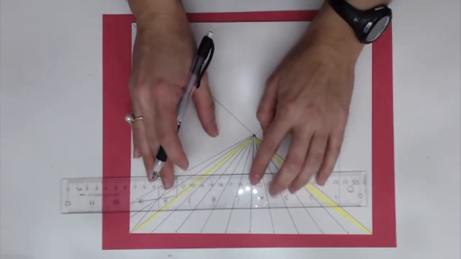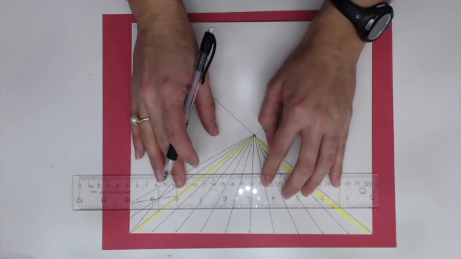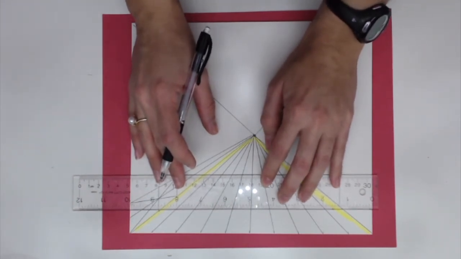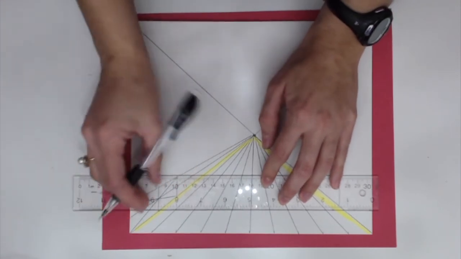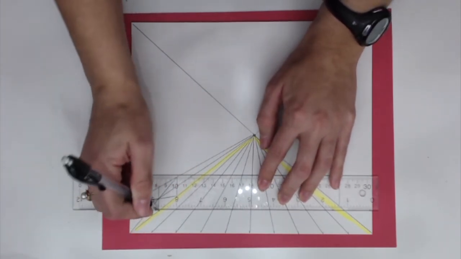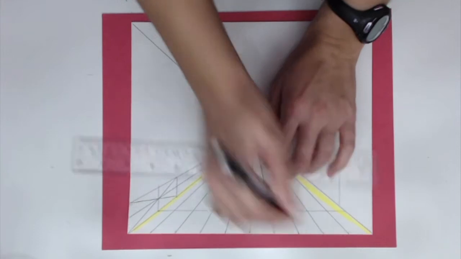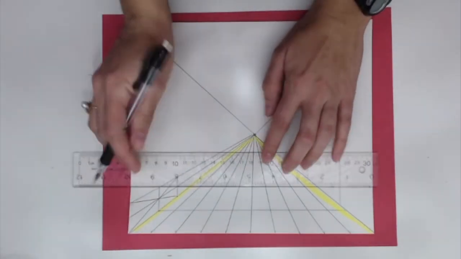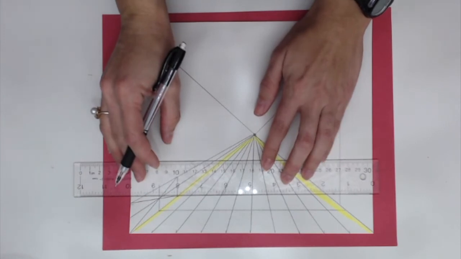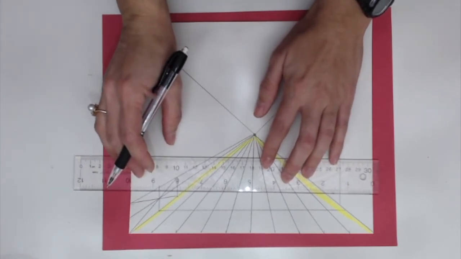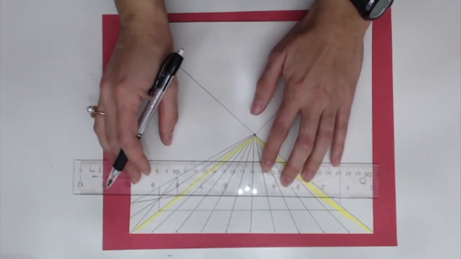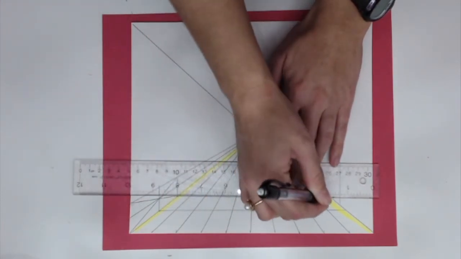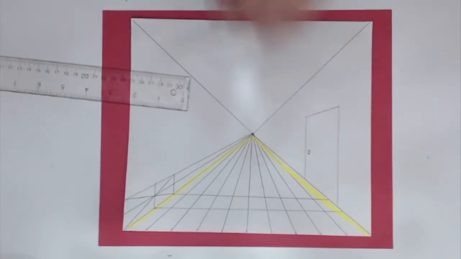If you get your ruler as horizontal as you possibly can, you can use the tick marks on the ruler to help line you up. Go to where that first vertical line meets the ground plane, and just bring it on over. That's your first row of tiles. You can do the same thing with the bottom of this vertical line. Get it as horizontal as you possibly can, and just bring it on over. Good.